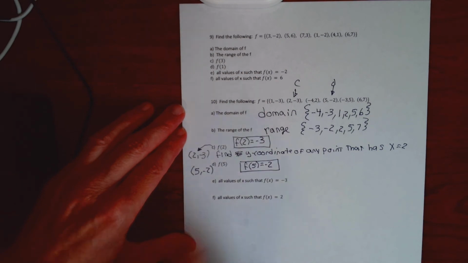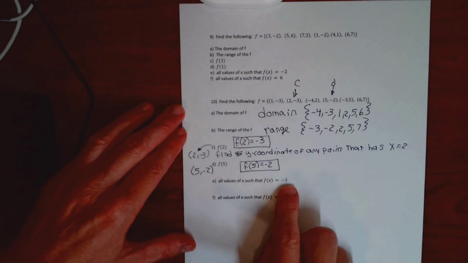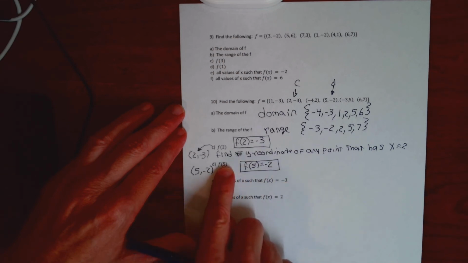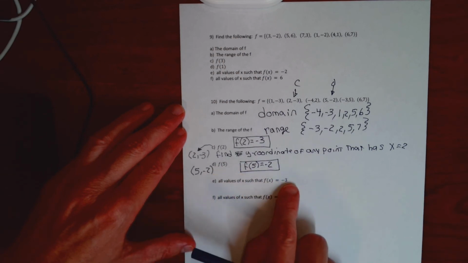The next style of questions, E and F, ask me to find x coordinates given a value of y. In function notation, numbers in parentheses represent x's, numbers to the right of the equal sign represent y's.